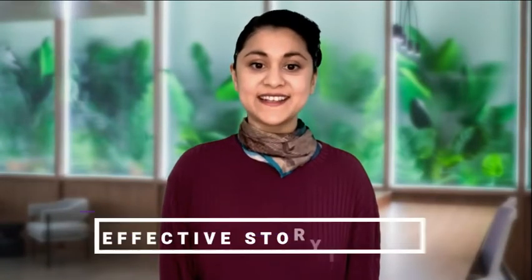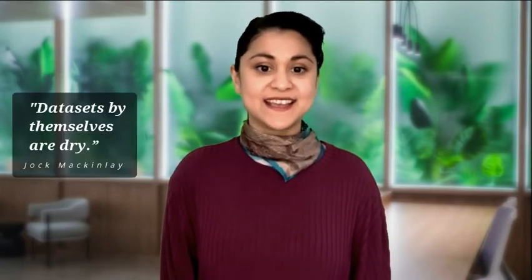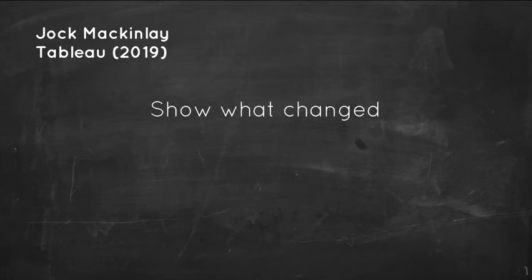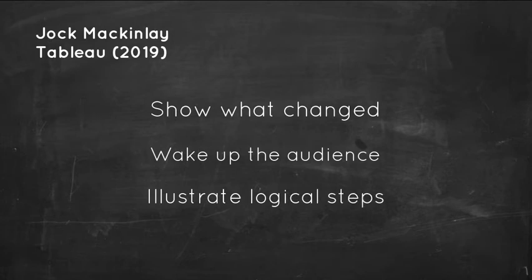Let's move on to effective storytelling with data animations. According to Jock McKinley of Tableau, data stories are key to driving impact in organizations. Data sets by themselves are dry. For McKinley, data animations are great for showing audiences what changed and what stayed the same, for waking up audiences, and for showing audiences the logical steps of your data story.